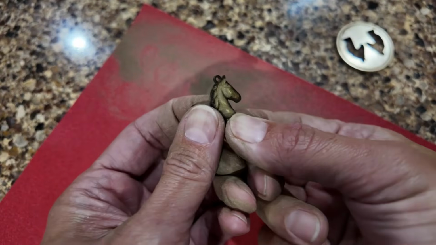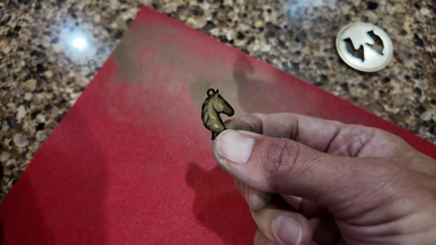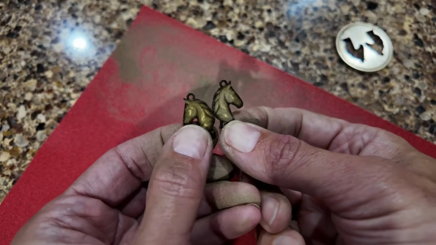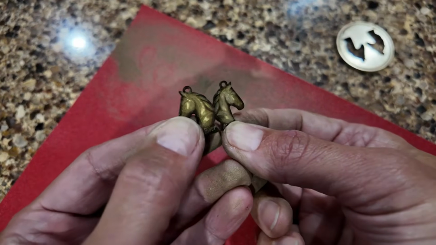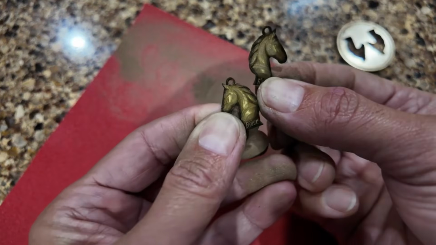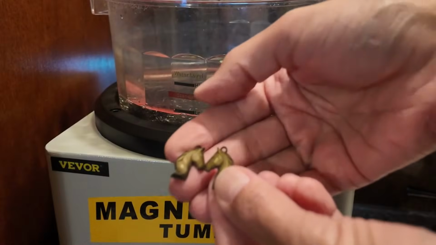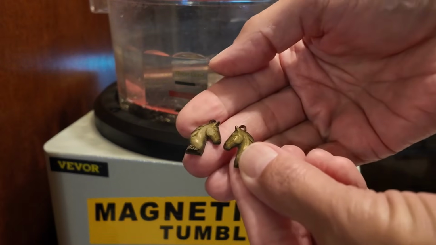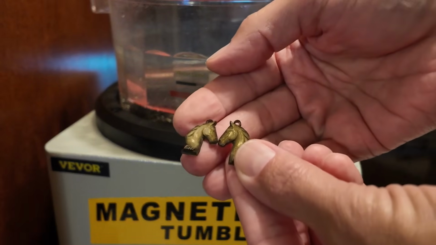So here we have our two finished pieces. We're going to throw these in the pin tumbler and then we'll polish them. So here again are our little earrings before tumbling.